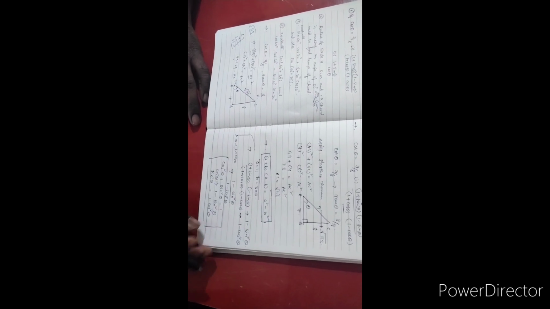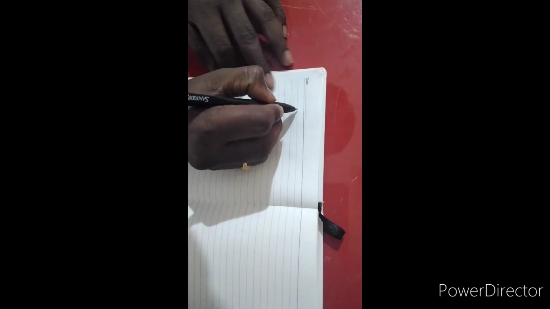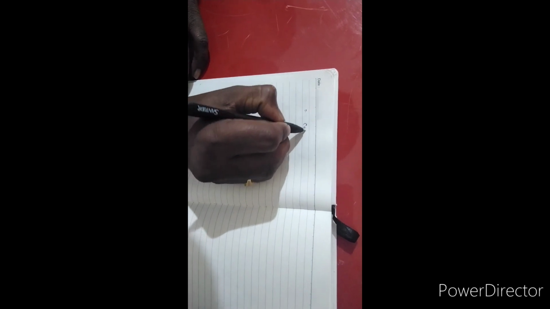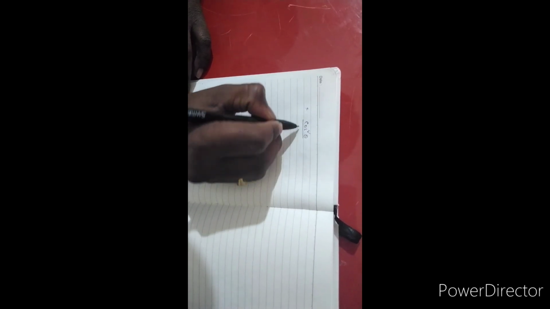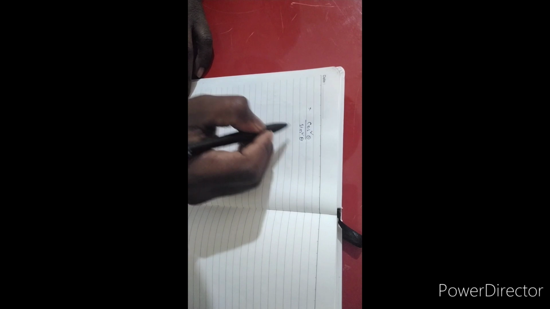Okay, now after applying the formula, we can see 1 minus sin square theta will result as cos square theta, and 1 minus cos square theta will result as sin square theta.